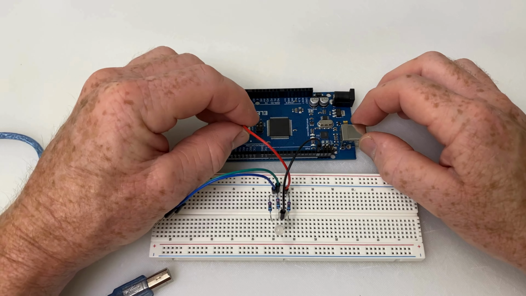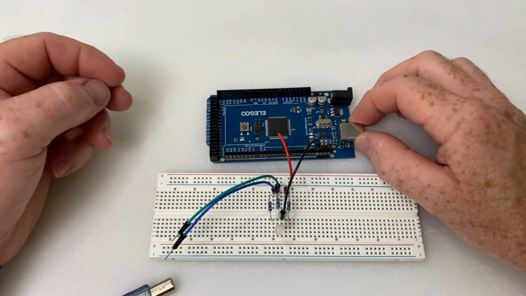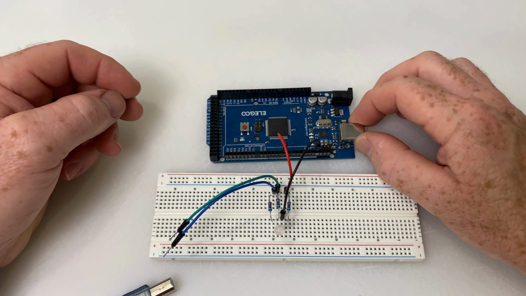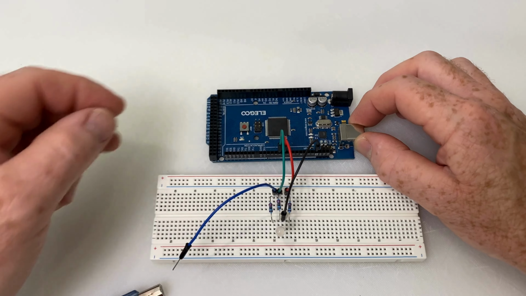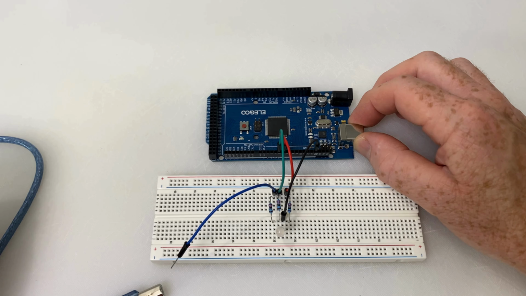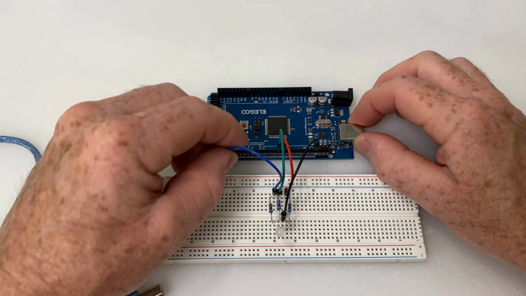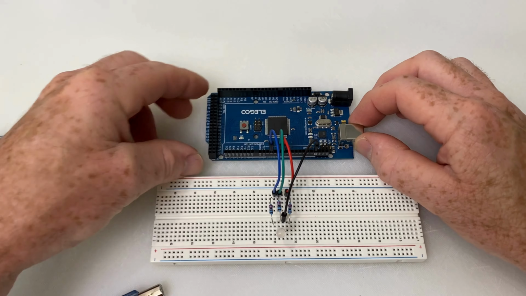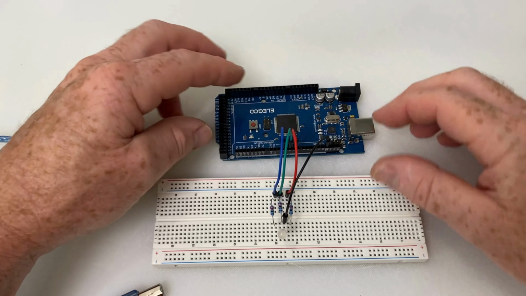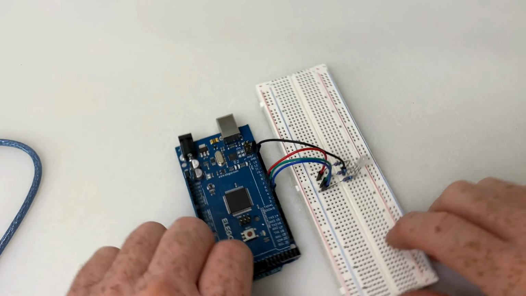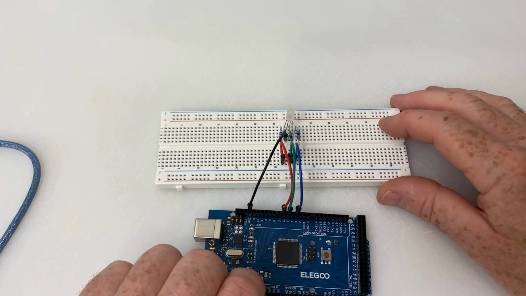Then red is into digital 6, and green is digital 5, and blue is digital 3. So there we go, that's the connections made on the board. Spin that back around. That's the same as what's in the lesson there.